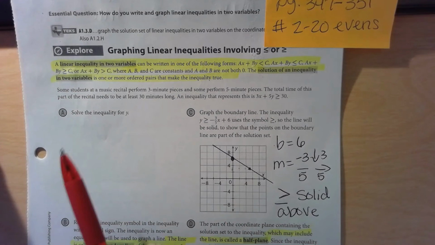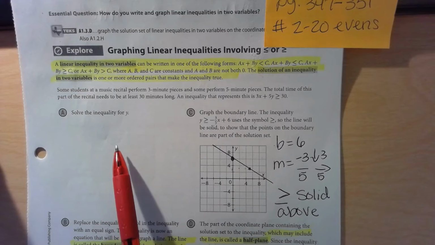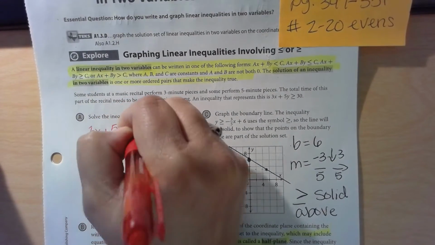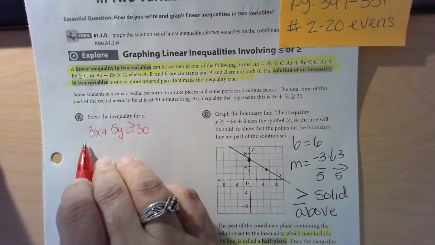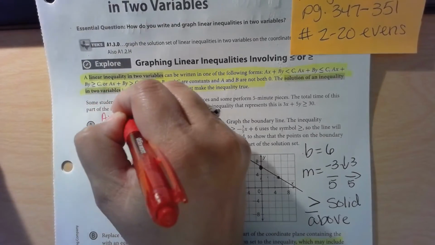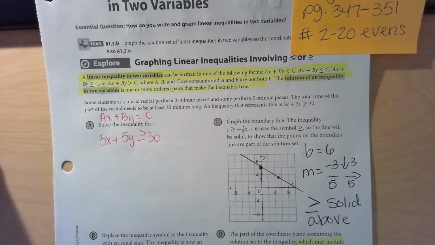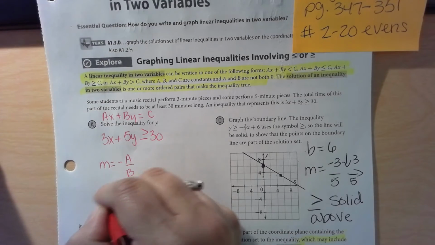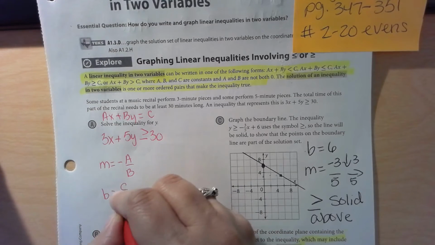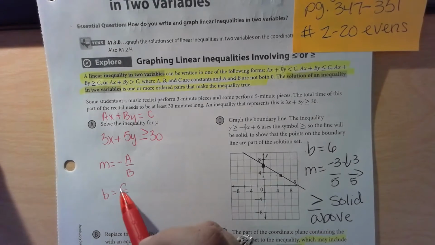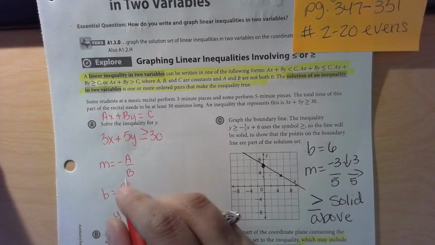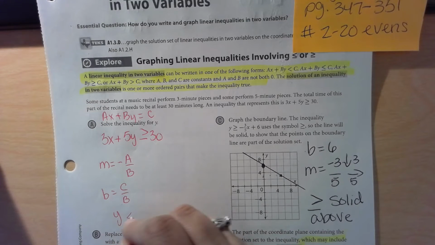We would first want to solve the inequality for y. So we have 3x plus 5y is greater than or equal to 30. Since this is in the form of ax plus by equals c, same scenario, we would first find our m, which is negative a over b, and we would find our b, which is c over b. And that will give us our slope, so we can rewrite in the form of y less than or equals mx plus b.